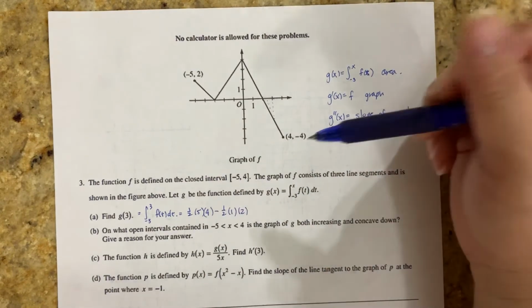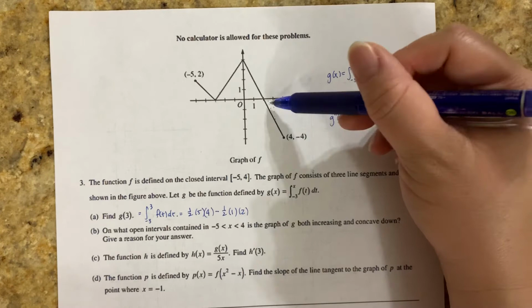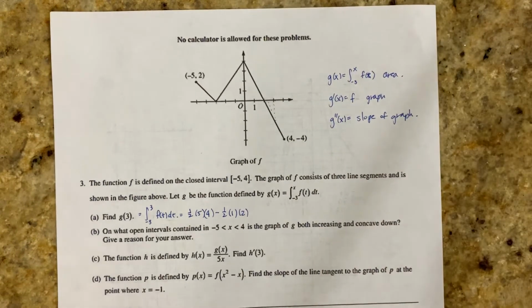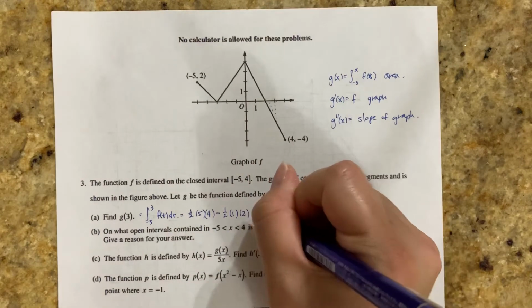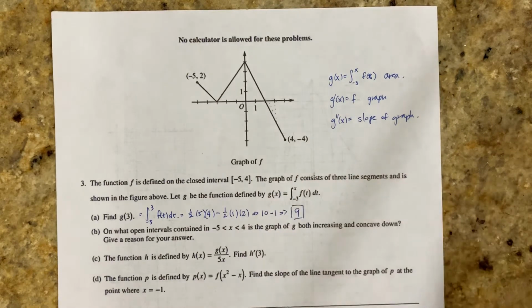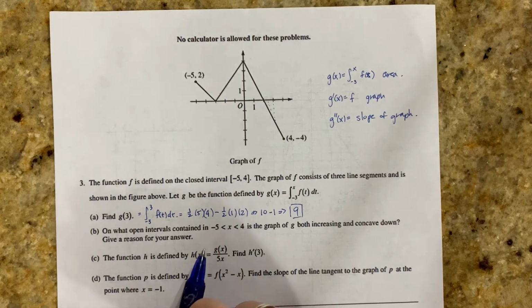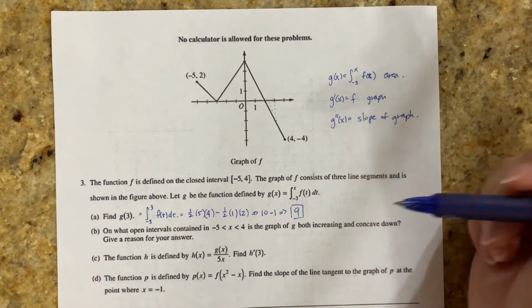You can just say 2, or you can look at the fact that this is 2, 0, and this is 4, -4. Based on the slope at that point, this has to be -2, right? So that's the height of 2. So you get 10 minus 1, which is 9. Okay, that's it. Part B: What open interval contained in -5 to 4 is the graph of g both increasing and concave down? Give a reason for your answer.